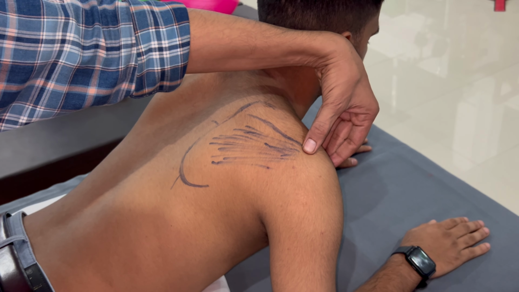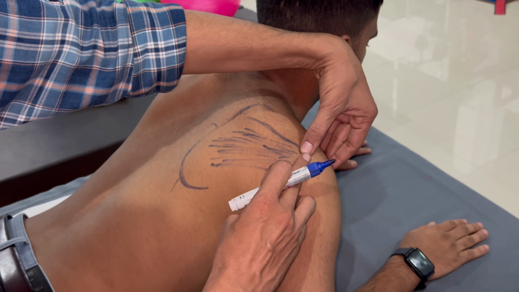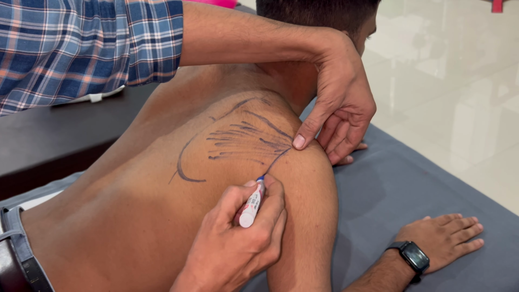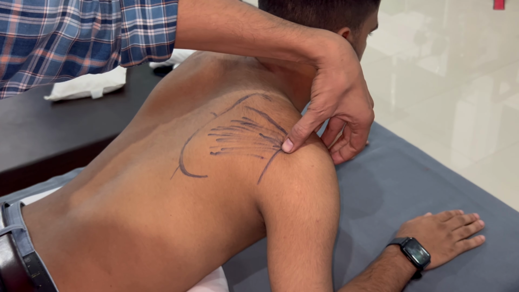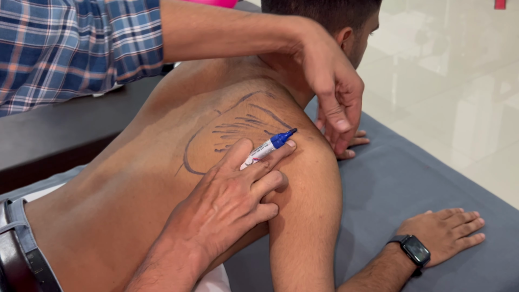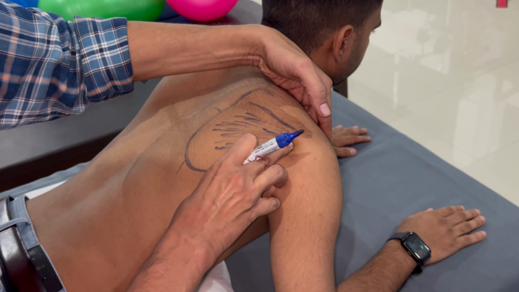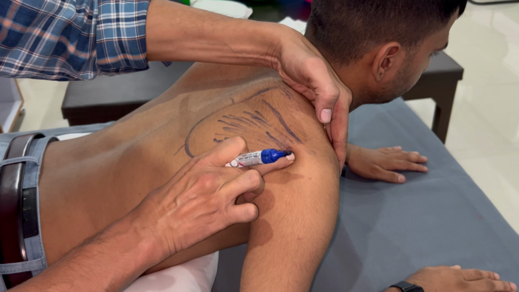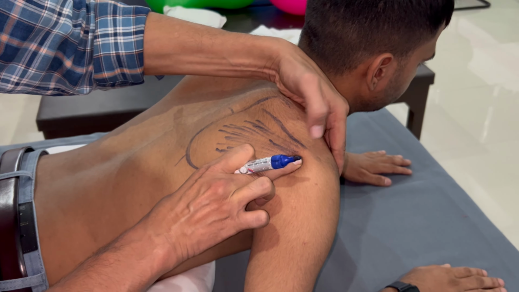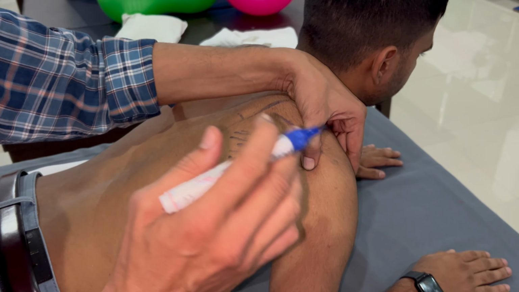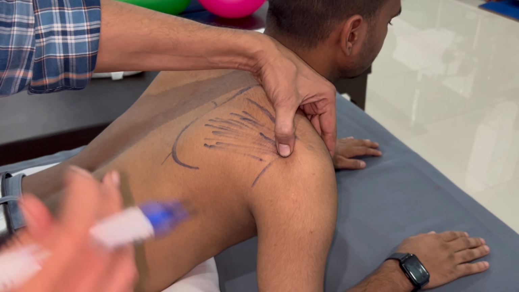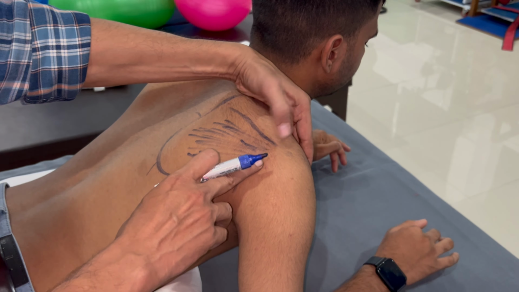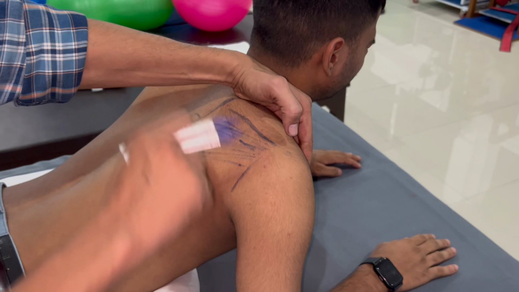So place your thumb pad first on this angle of acromion and slide it, or just follow the joint line of the shoulder. Apply a little pressure and I can feel the tendon of infraspinatus underneath my finger pad. So this is the location, and in case of rotator cuff tear or any other injury related to the shoulder joint, if your infraspinatus is involved, then tenderness will be found over there. That's all.